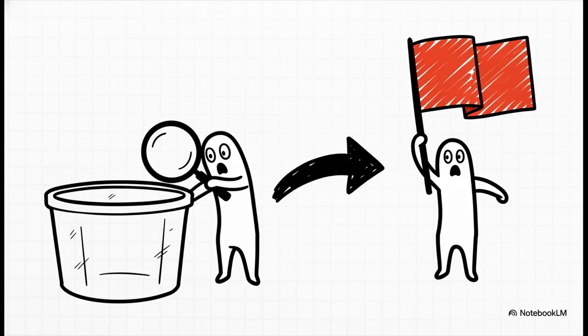But wait, there's one more tricky edge case. What if the input list had no valid numbers at all? If that happened, we'd end up trying to divide by 0 later, which, yeah, that would crash. So after our loop finishes, we do one last check. If our list of numbers is empty, we go on offense and proactively raise a ValueError with a really clear message, completely preventing that zero division error from ever happening.